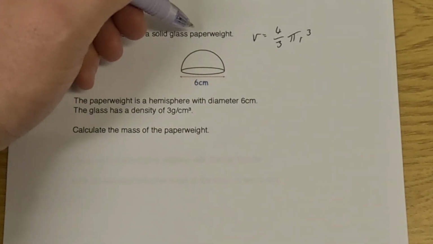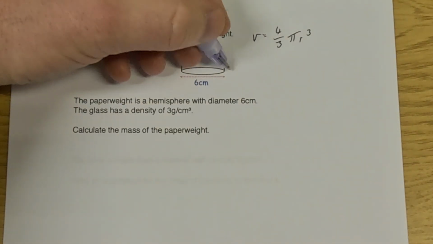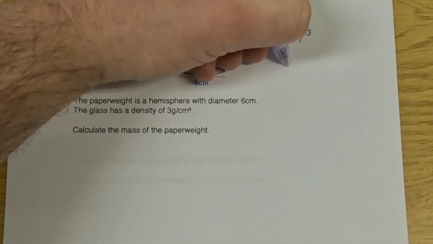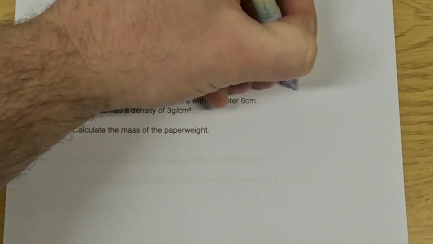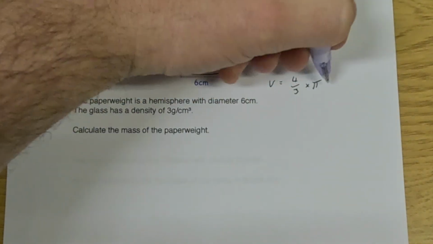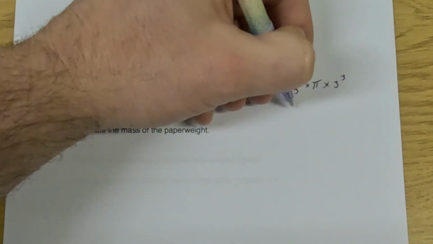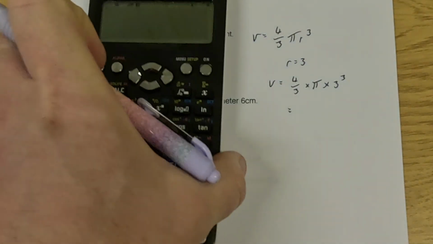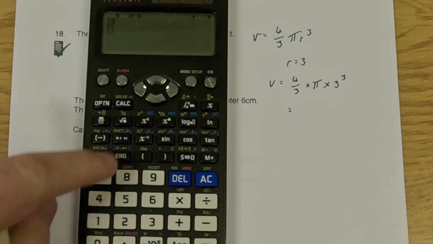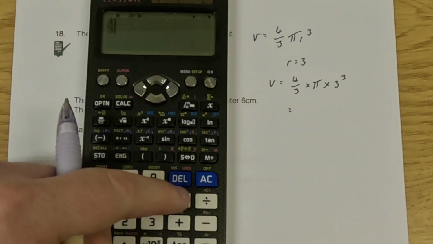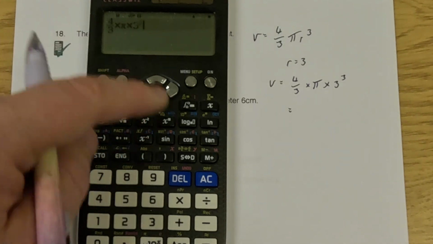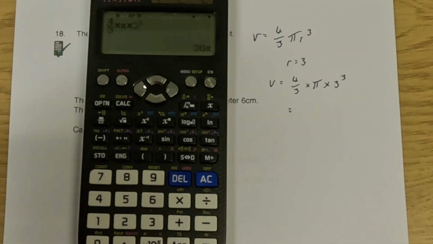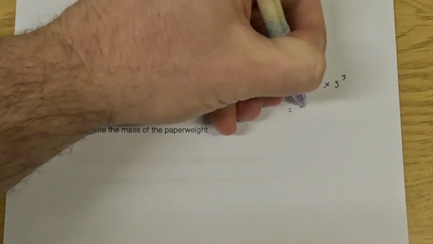So I'm going to find the volume of the whole sphere. Now, r is the radius of the sphere, so that's from the center to the edge, so that'll be 3 centimeters. So r is equal to 3 centimeters. So the volume of the sphere is equal to 4/3 multiplied by pi multiplied by the radius, which is 3 cubed. So on my calculator, I'm going to press the fraction button, type in 4, then down 3, and then across, then multiply by pi multiplied by 3 cubed. And then whenever I press equals, that gives me an answer of 36 pi centimeters cubed.